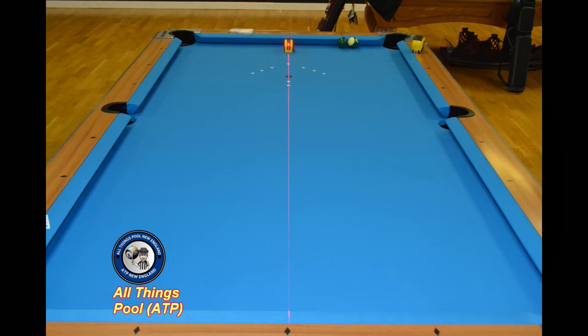The first step in measuring the amount of throw that you're getting with your equipment and with your stroke is to set up a straight line. Now let's go back to the long string. Remember, the long string is identifiable by 4 points: the middle diamonds on the short rails, the head spot, and the foot spot.